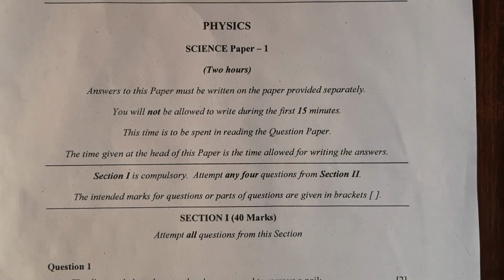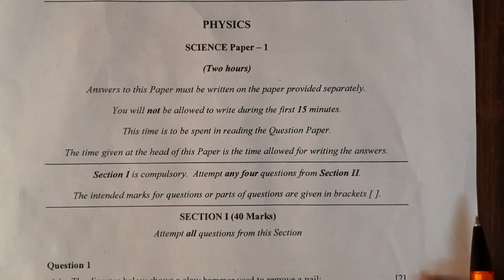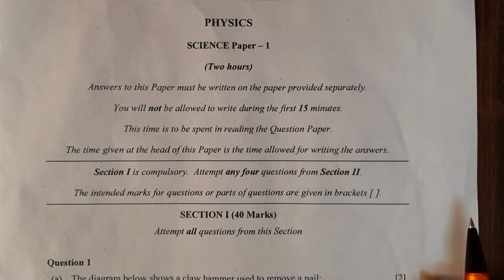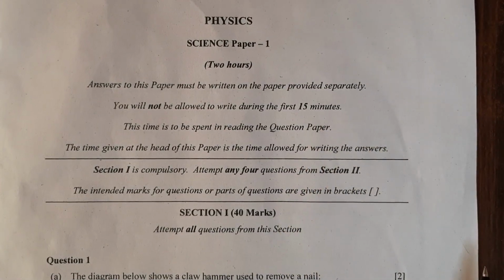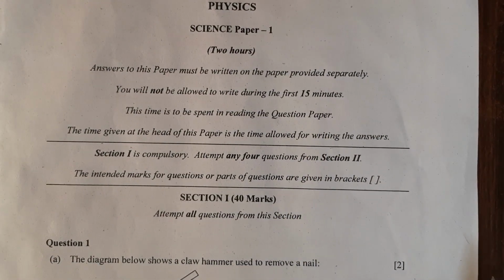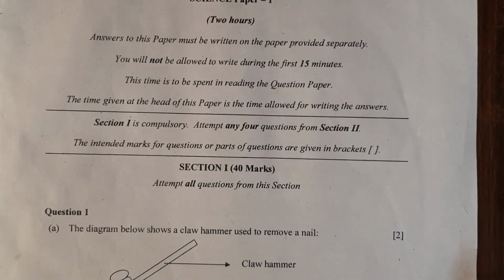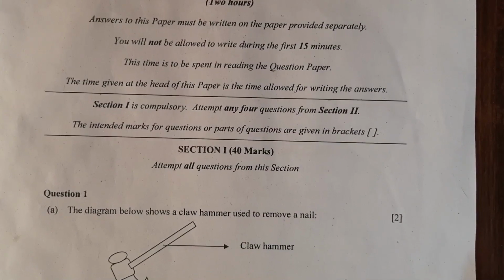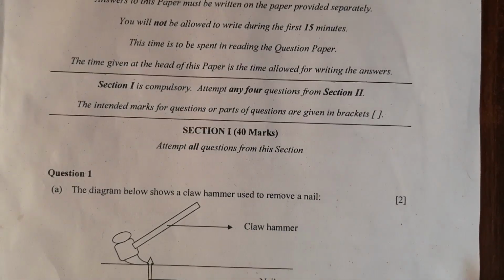Let us look at our paper. It's Physics, Science Paper 1, and it is for 2 hours. So ideally, 1 hour for Section 1 and 1 hour for Section 2. During your reading time of 15 minutes, choose the questions very carefully from Section 2, then come to question 1 of Section 1 and start reading it very carefully and decide upon how you will plan your answers.